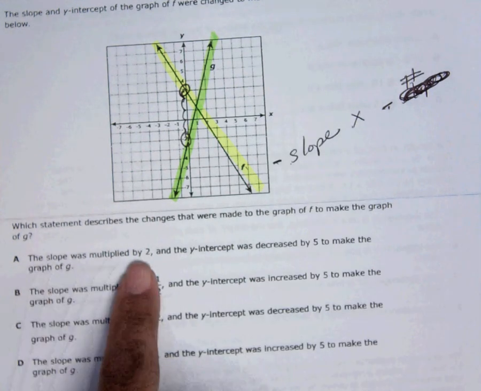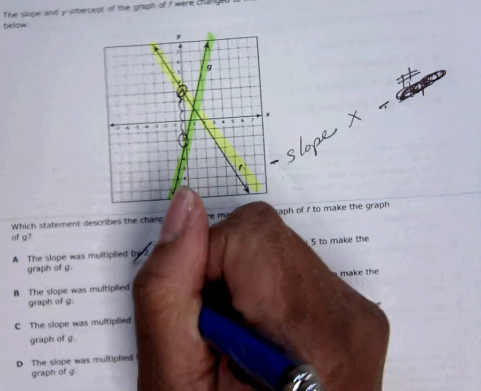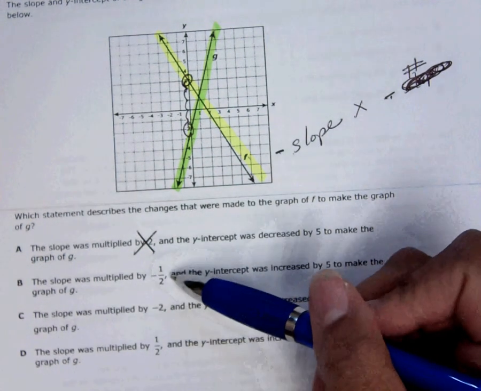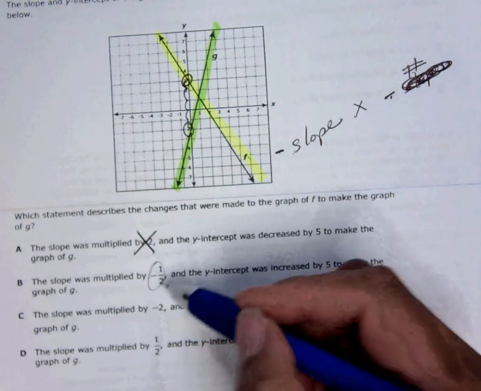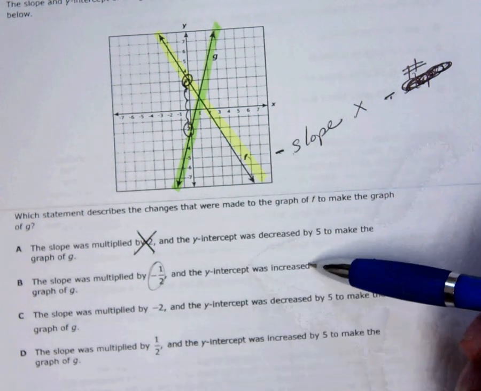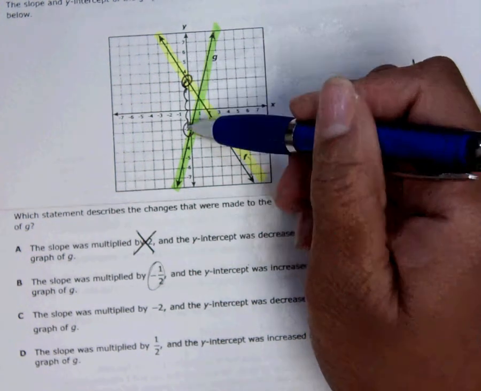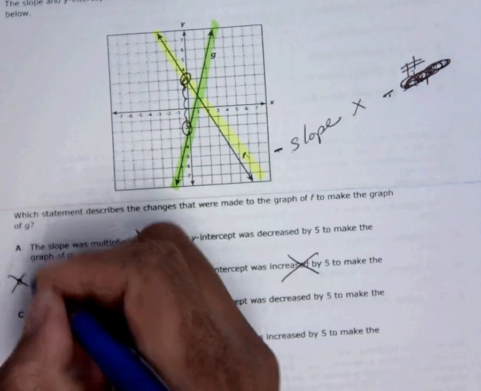The slope was multiplied by a positive number. Well, no, the slope needs to be multiplied by a negative number. B, the slope was multiplied by a negative number, okay, and the y-intercept increased. Did it increase by 5? No, it decreased by 5, so that part is wrong.